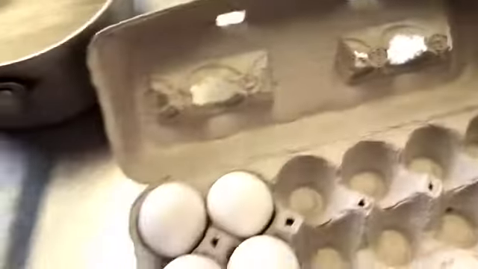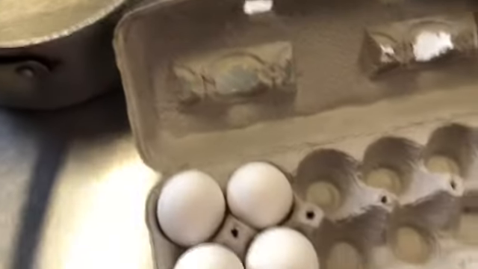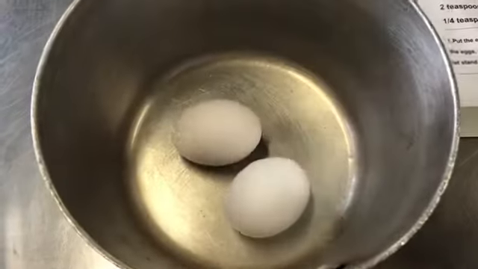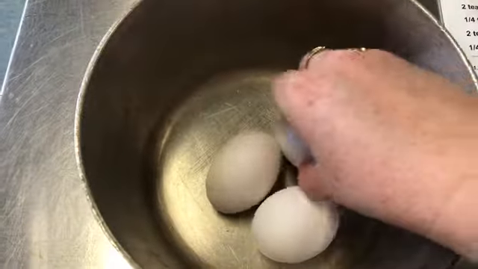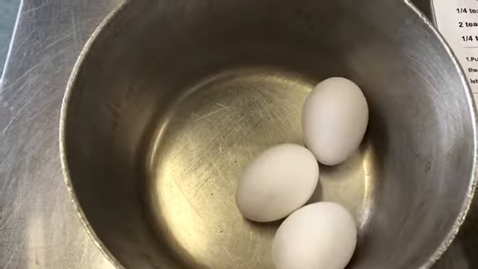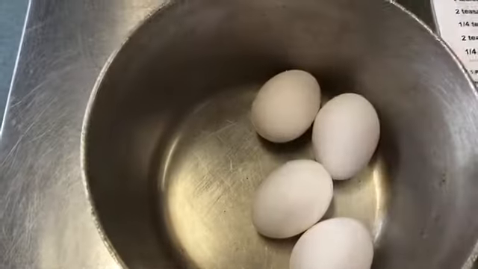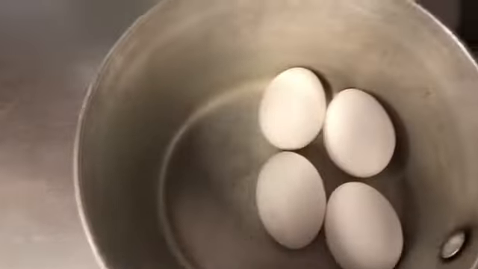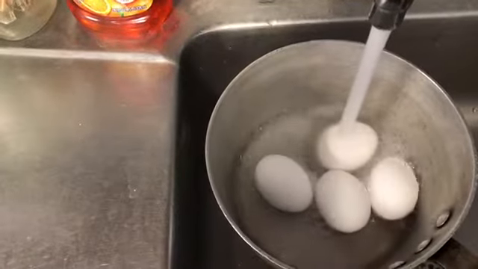So we're gonna start these off, and the best way to do them is to put them in our pan. We're gonna cover it with water about 1 inch above it, and then we're gonna bring it to a rapid rolling boil over high heat. After we do that, we are gonna let it stand for 12 minutes, then we remove the eggs and shock them in an ice bath or very cold water. So again, I'm gonna cover this with cold water, 1 inch over the eggs.